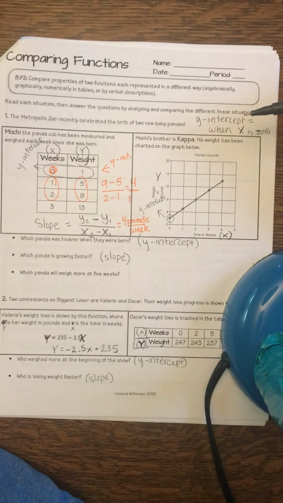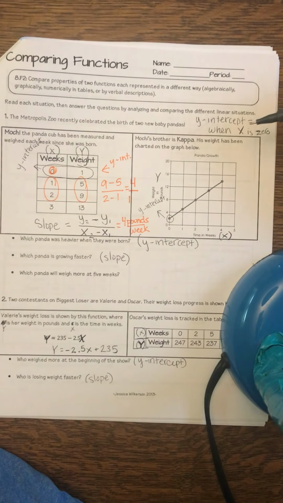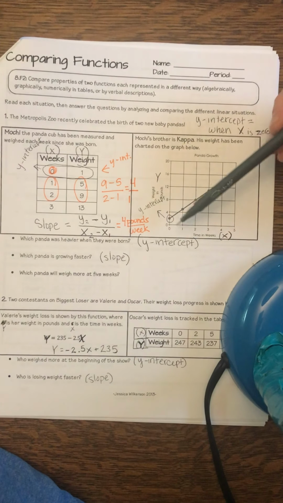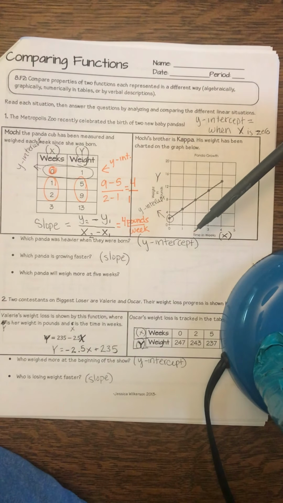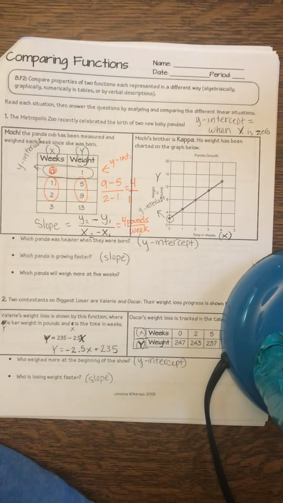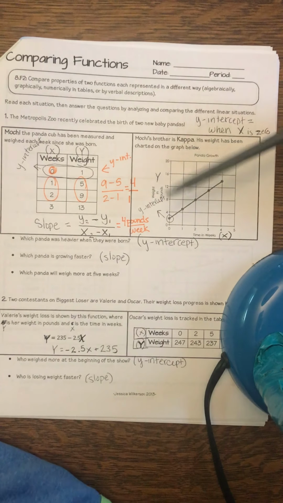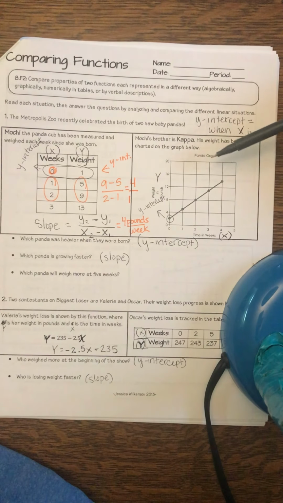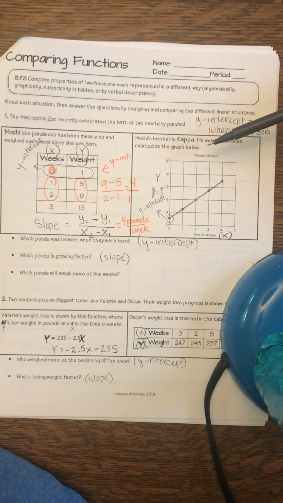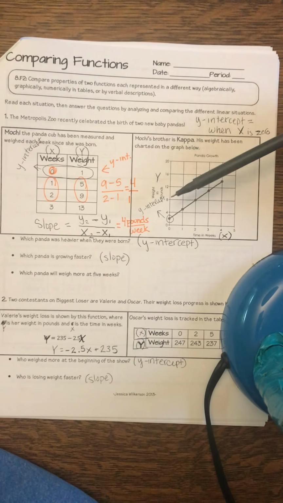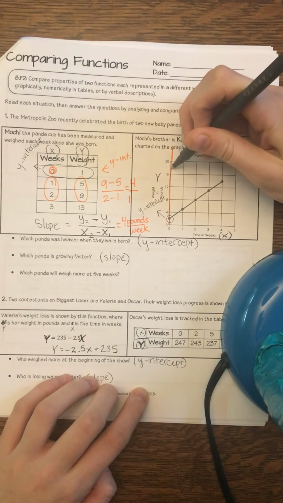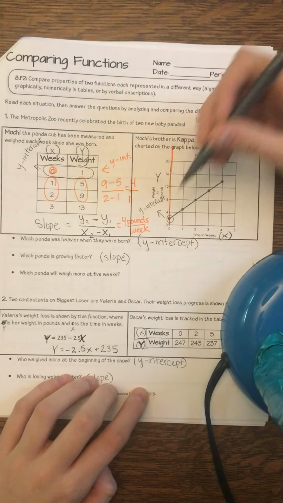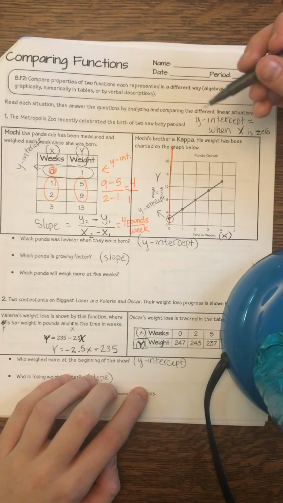So now let's look at Mochi's brother Kappa. We can find out how much he weighed when he was born because that's going to be the y-intercept as well. Because when he's 0 weeks old, he is born. But this time we're not given a table, we're given a graph. And let's remember the definition of the y-intercept. It's when the line crosses the y-axis. Well, the y-axis is the vertical axis. And look, this is where it crosses.